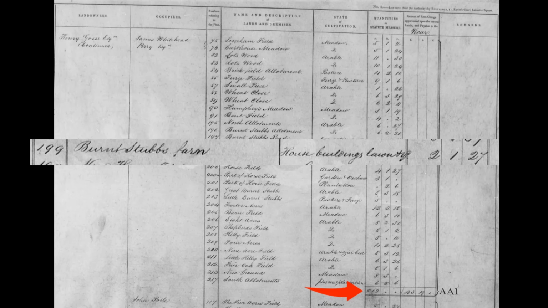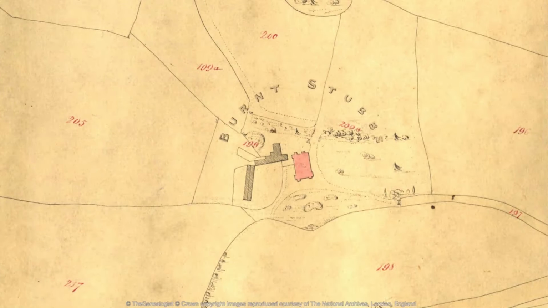But the important thing here to look at is that plot number, plot 199, which links through to the Tithe Map. And here we can see the Tithe Map, and it's in incredible detail, so we'll zoom right in and you can see there plot 199 listed as Burnt Stubbs Farm, which actually has a rather interesting history.